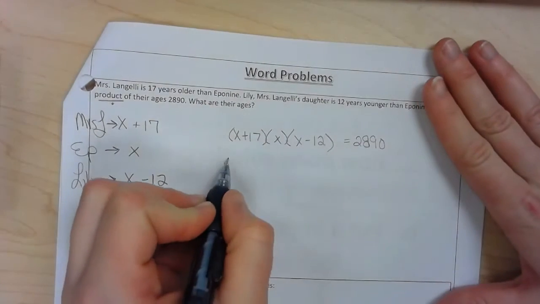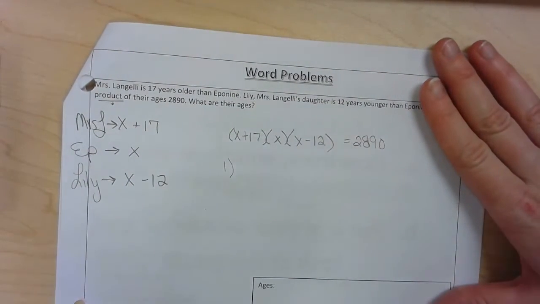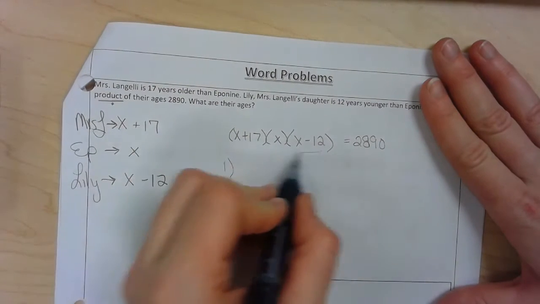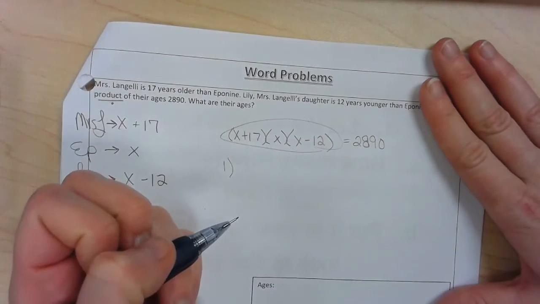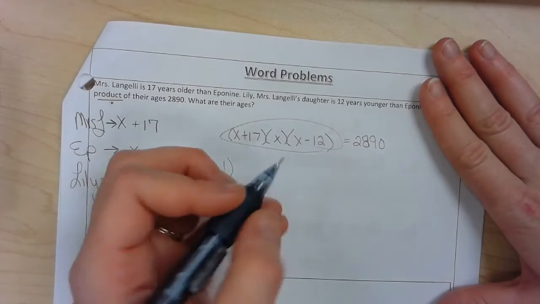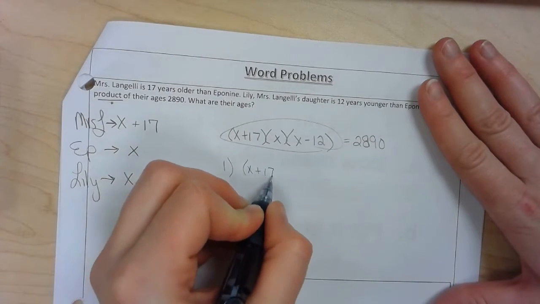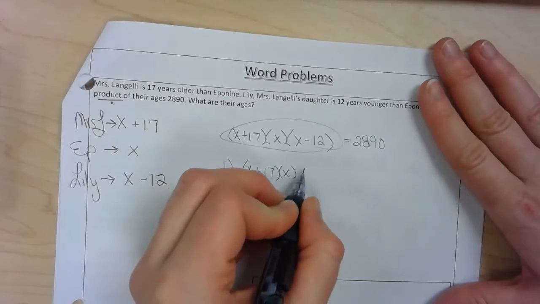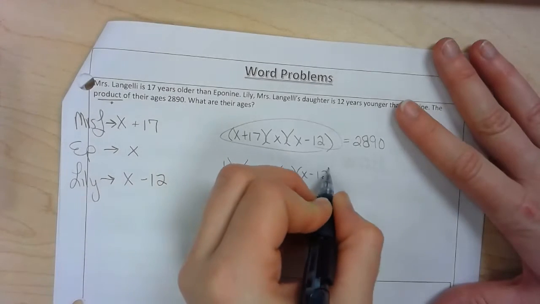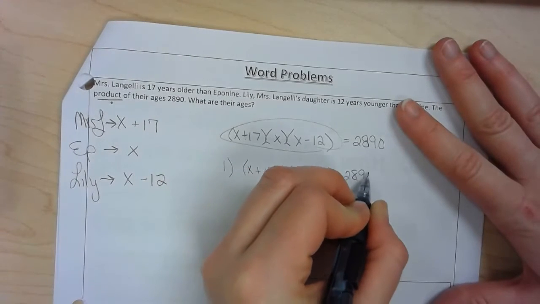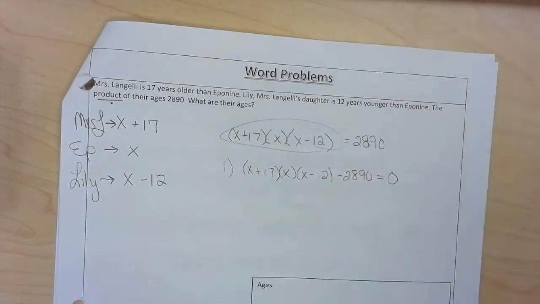So just like everything else that we've been doing today, we're going to set this equal to 0. And we're going to use your calculator to see where it crosses the x-axis. You don't need to distribute that together if you don't want to. I mean, you can if you want to. You don't need to. Your calculator can handle it. So we're just going to keep it x plus 17 since we're going to use your calculator to see where it crosses the x-axis, and set it equal to 0.